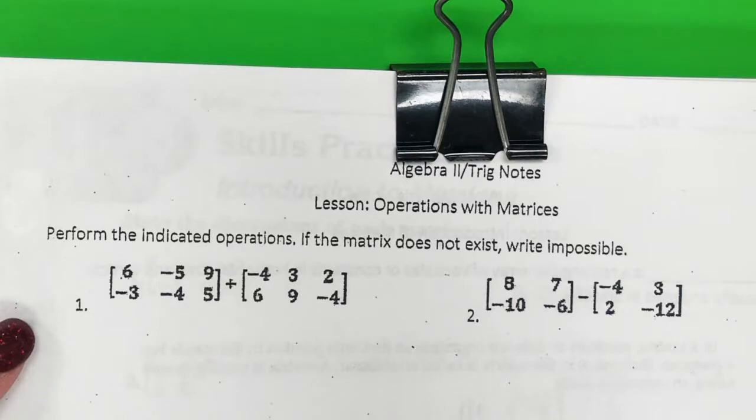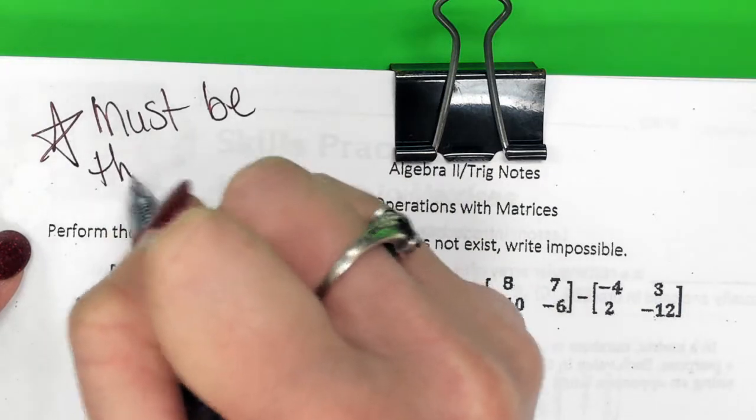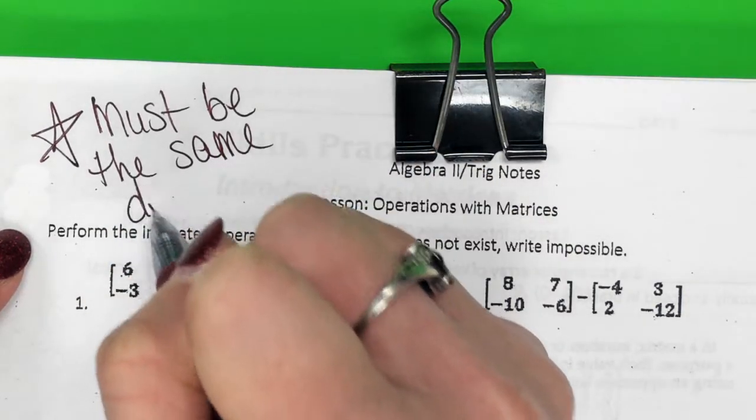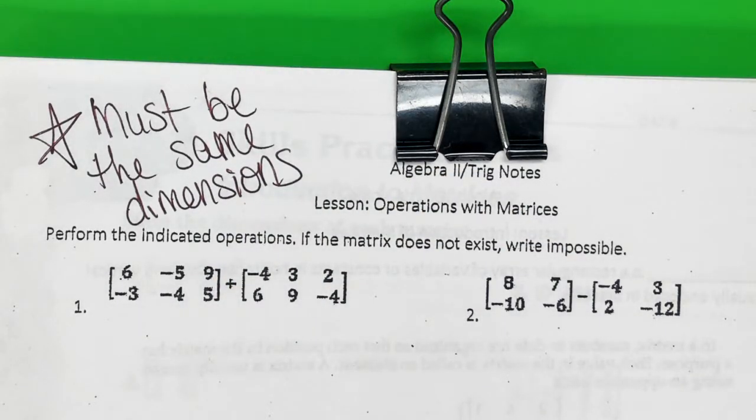Okay, here's what you need to write. You ready? Make yourself a big note at the top of it. Must be the same dimensions. That means they have to have the same rows and they have to have the same columns. Okay, the same number. In order to add and subtract them, they have to be the same dimensions. Alright, so look at the directions right here. If they are not the same, what does the direction say we have to call them? Impossible, right?